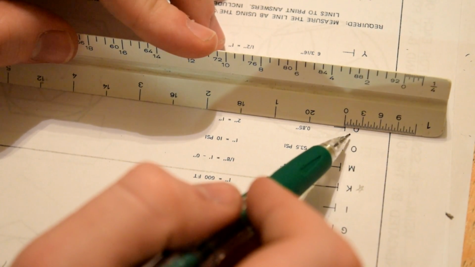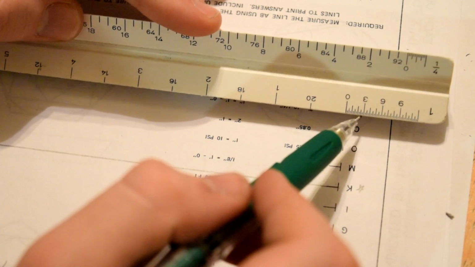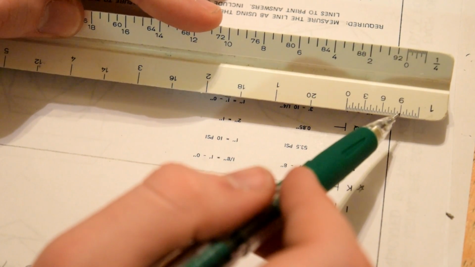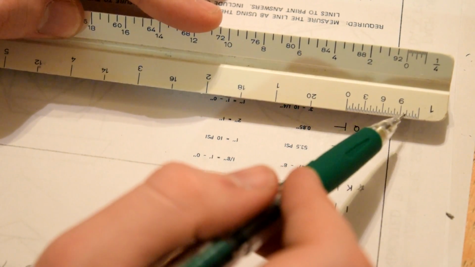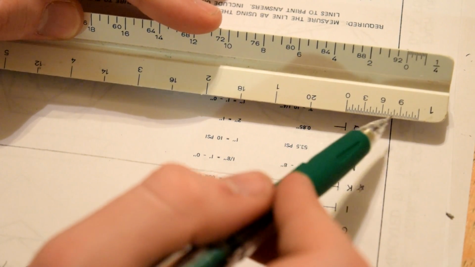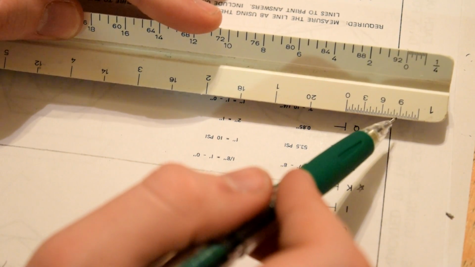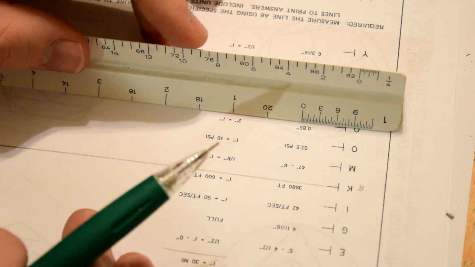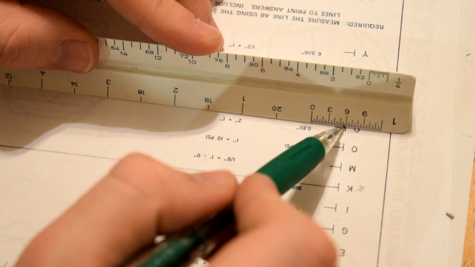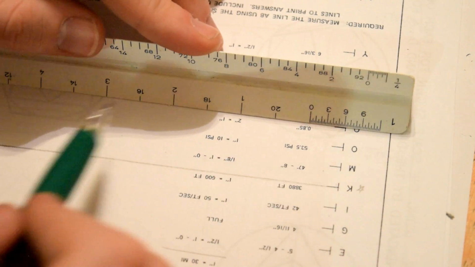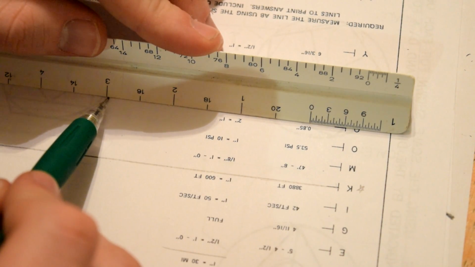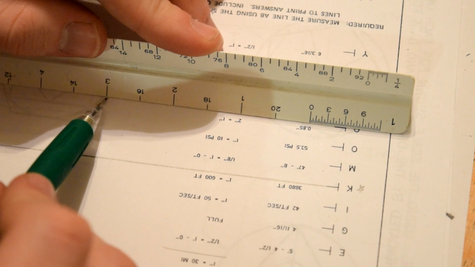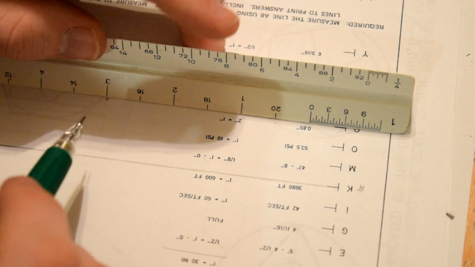Since I know that this part of the scale is divided up, there's 3, 6, 9, 12, into nice 12th increments, I can go ahead and slide my way over here. If I were to stop here and mark out to the end of the line, and draw a line from the beginning to the point where my pencil is now, I would have a line that was 3 foot 6 inches, but I want a little longer than that.